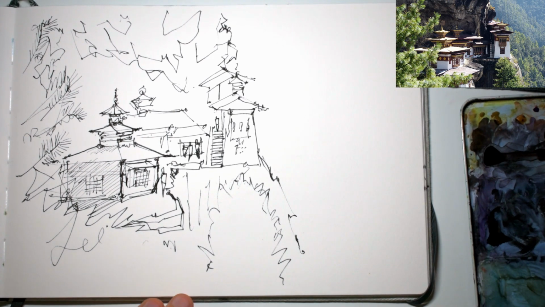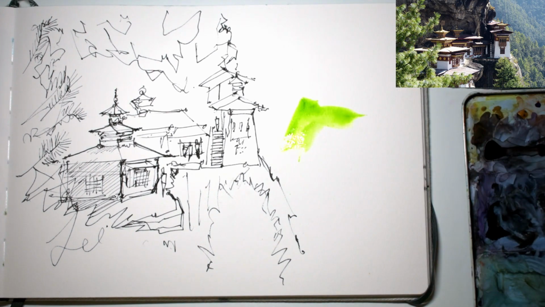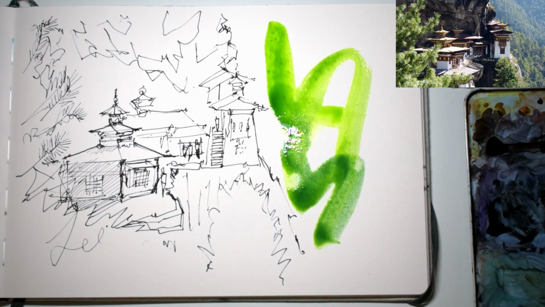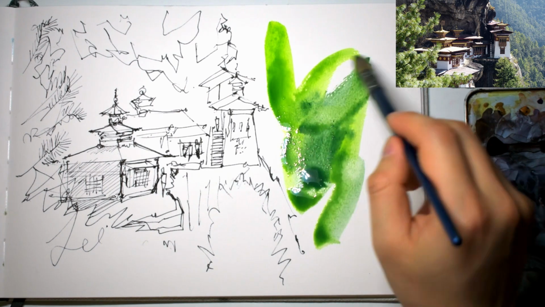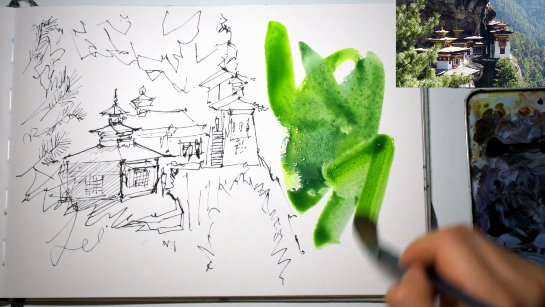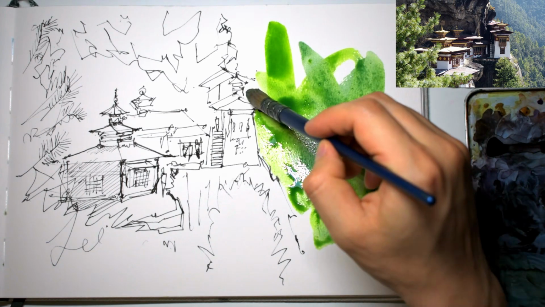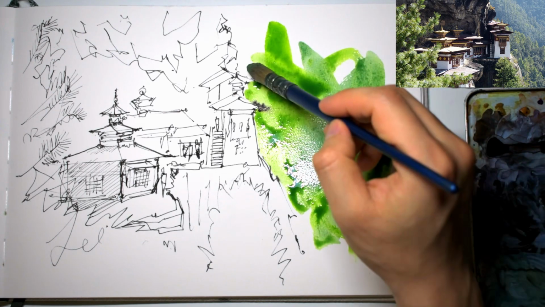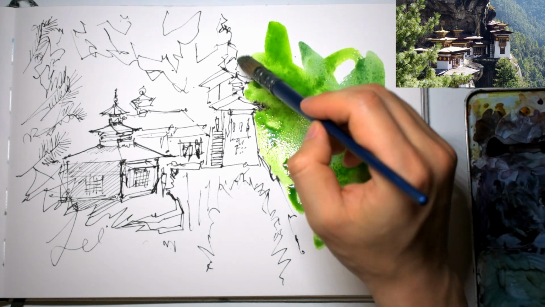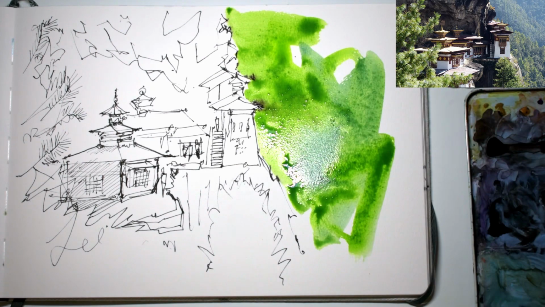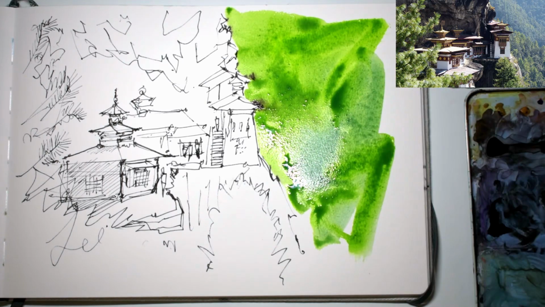And I'm going to get in a lot of lighter colors first. Some of this green. Okay, a little bit of that green. Let's put in some of this other green as well. This emerald green. I'm working flat. I'm really not worried about how the colors blend together exactly. I just want this area to be pretty light. Okay, and look at that, the ink is already spreading in some areas. So let it do its thing.